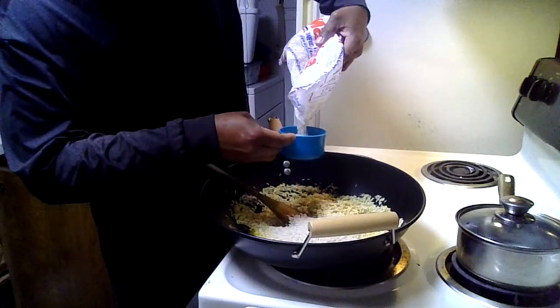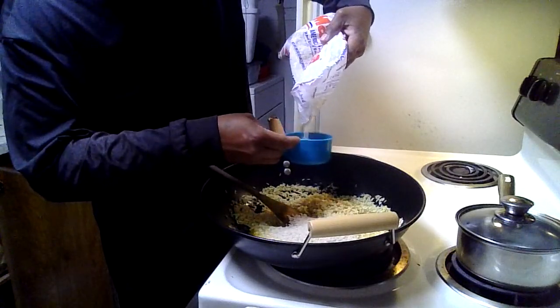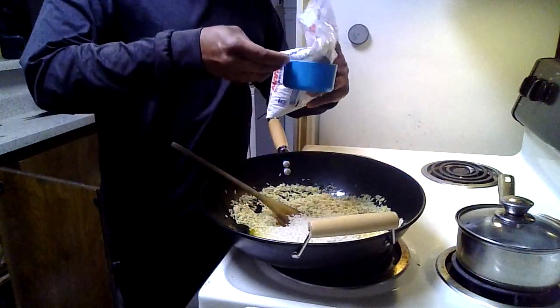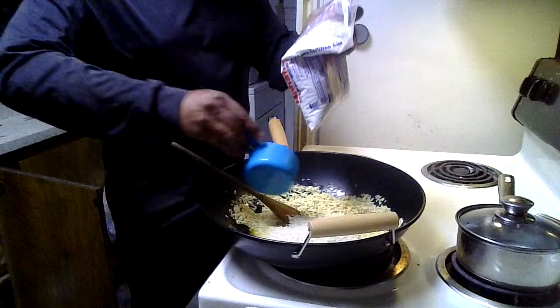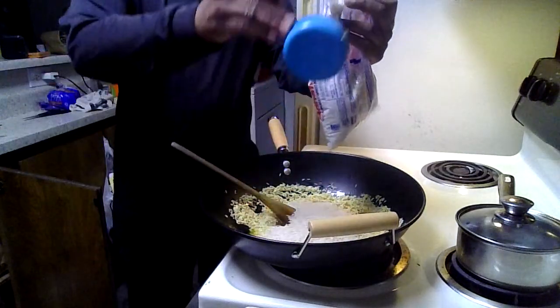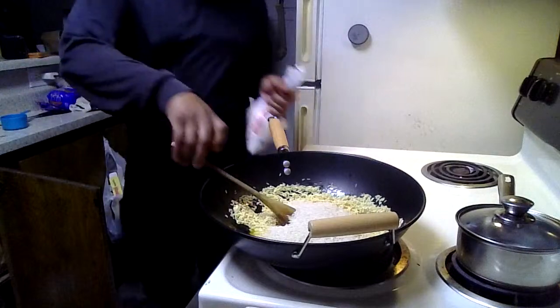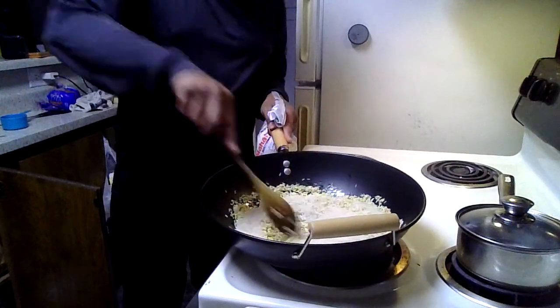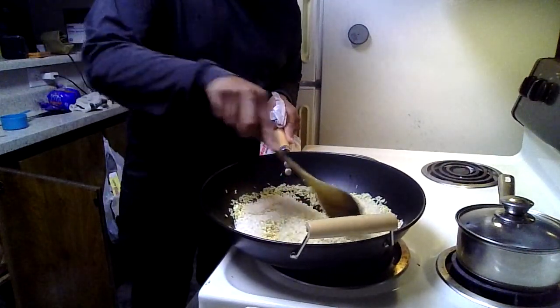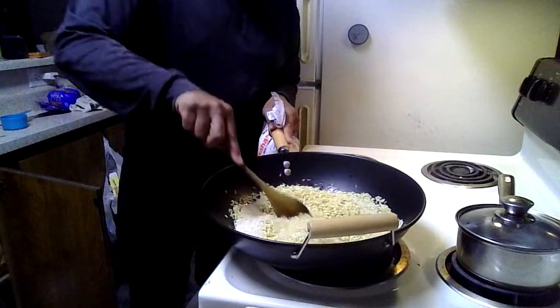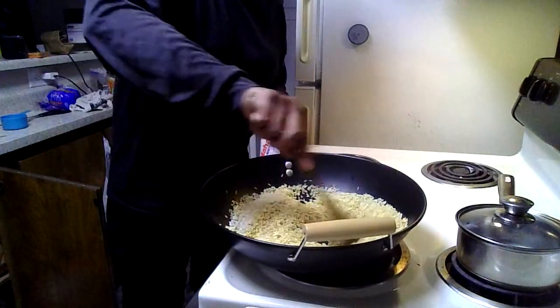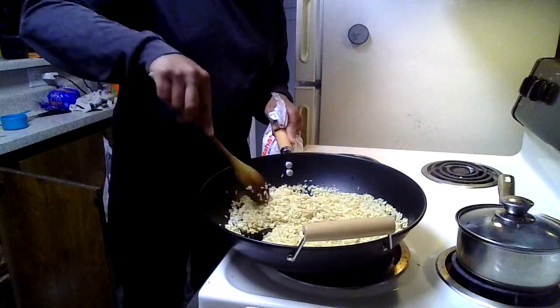It's a lot of rice. It's 5 cups. I made it the other day with 2.5 cups, and I ate all the rice in one day. It was so good. I normally wouldn't make this much, but because I put too much oil in here, I put this extra rice in there.